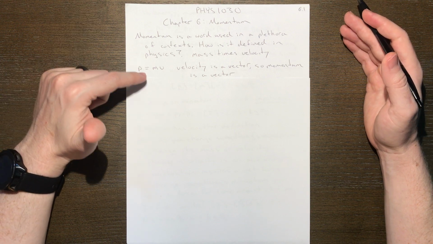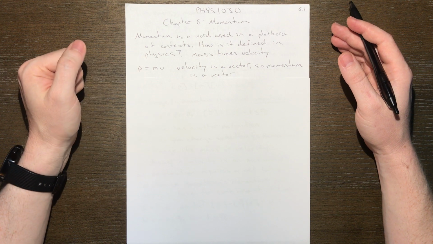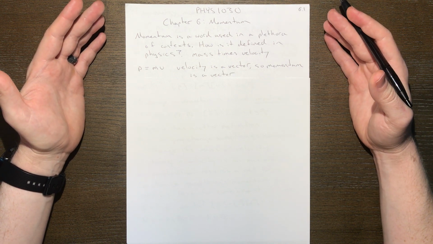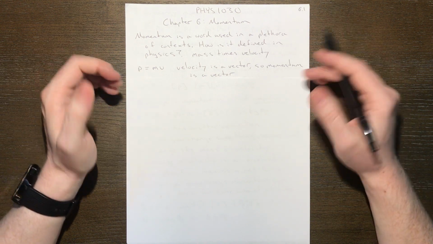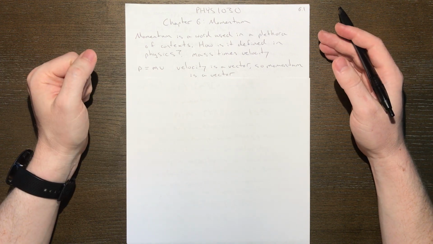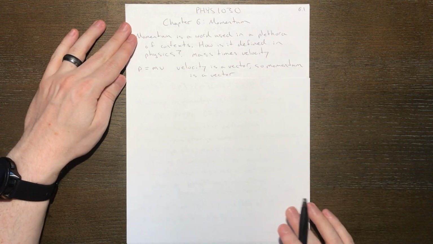So momentum equals mass times velocity. Velocity is a vector, so momentum is a vector. That is, direction matters. And what direction is your momentum? It's in the same direction as your velocity. So if you're moving to the right, you have a velocity that points to the right. Your momentum would also point to the right.